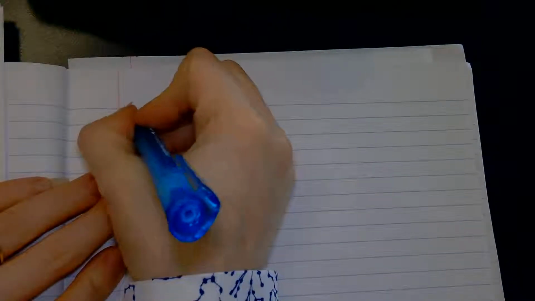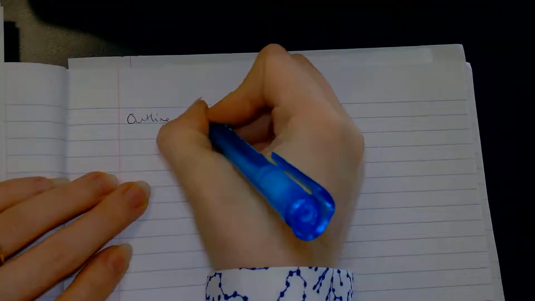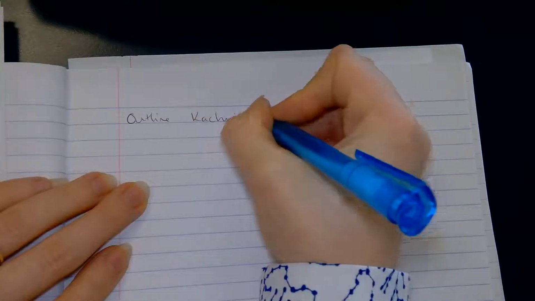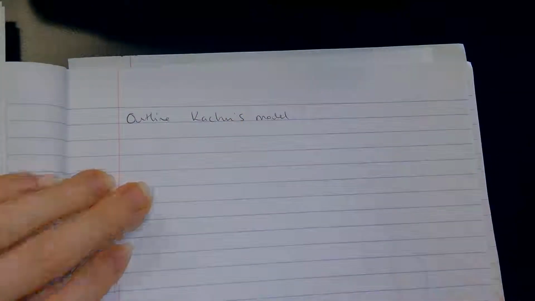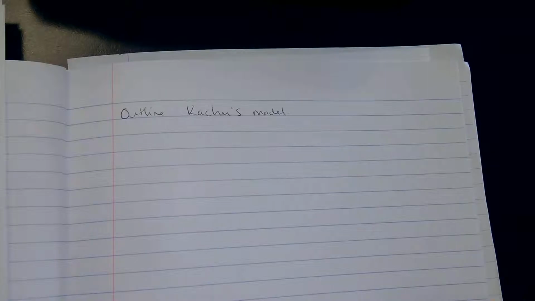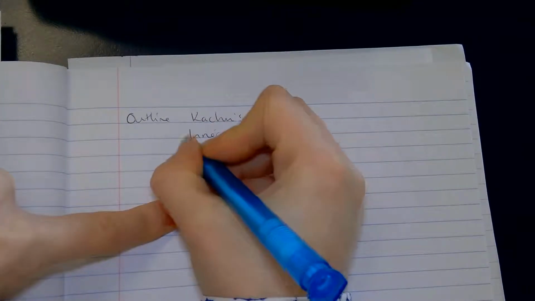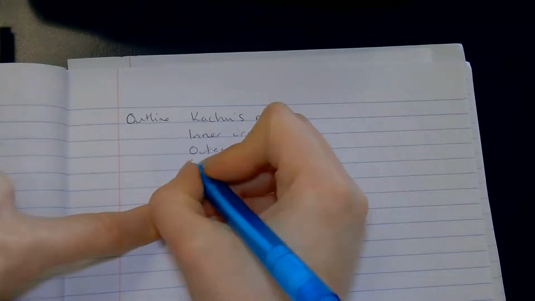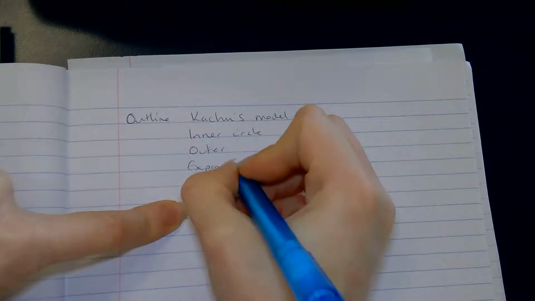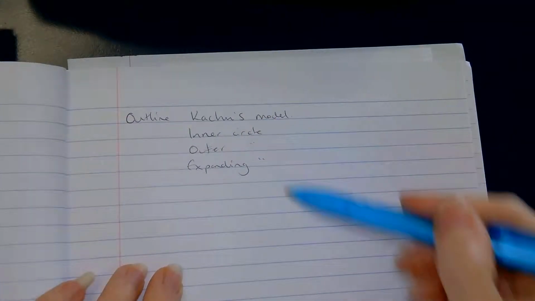Dylan? Outline the model. Okay, so the first thing we might do is outline Kachru's model. What is that model? What are the three circles? The inner, the outer, and the... Thank you. And which is which?